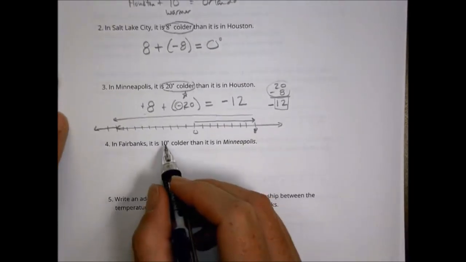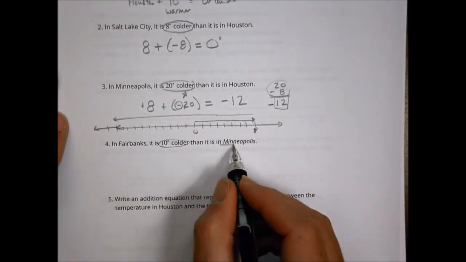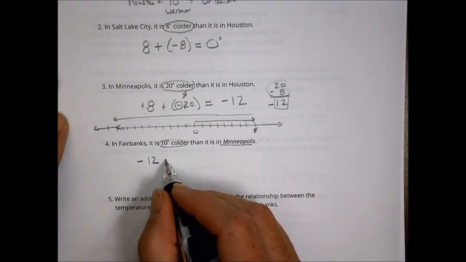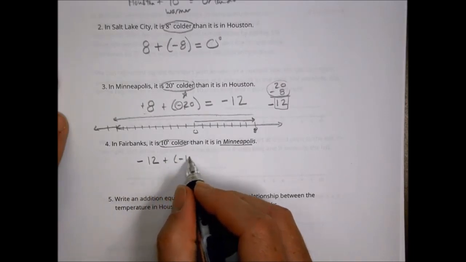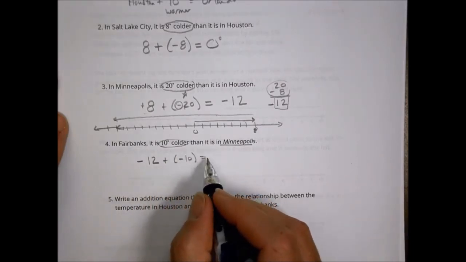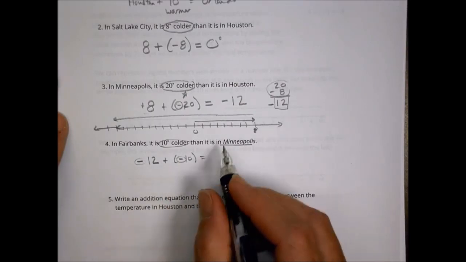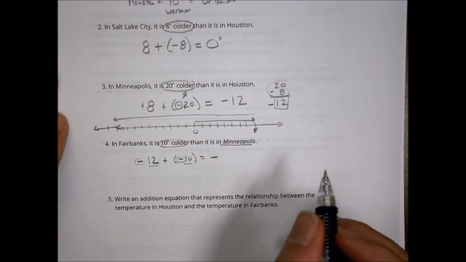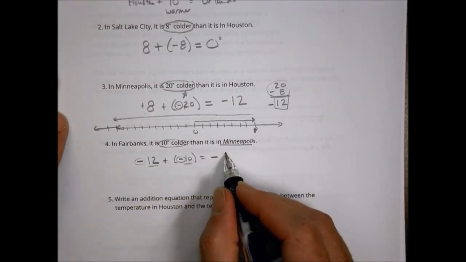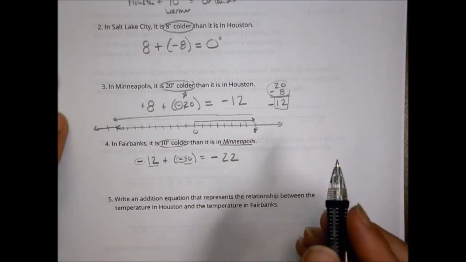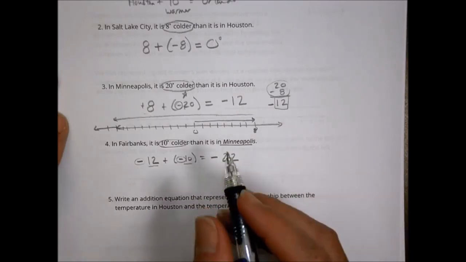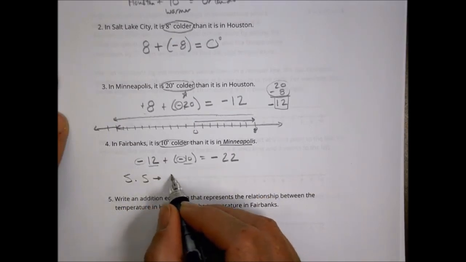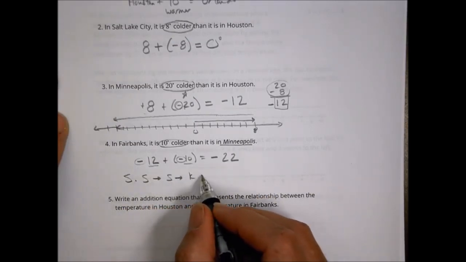In Fairbanks, it is 10 degrees colder than it is in Minneapolis. All right, so Minneapolis was negative 12. In Fairbanks, it's going to be an additional 10 degrees colder than that. So in this case, the signs are the same, so I'm going to keep the sign the same. I'm going to find the sum and keep the sign the same. So 12 and 10 is 22, so I have a negative 22 for the temperature in Fairbanks. So when the signs are the same, I find the sum and keep the sign the same.